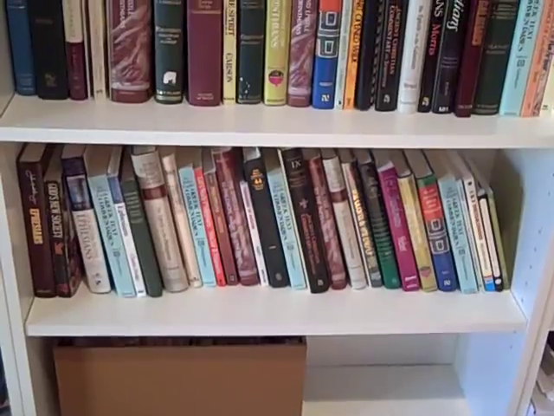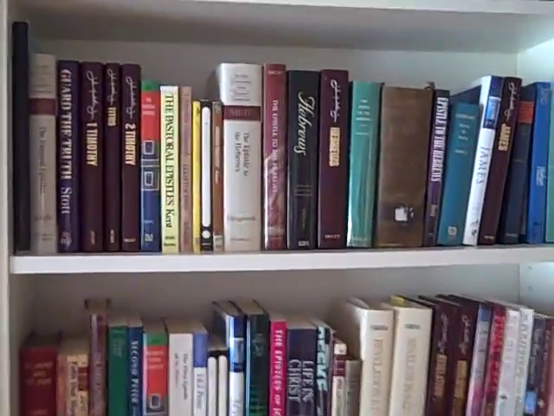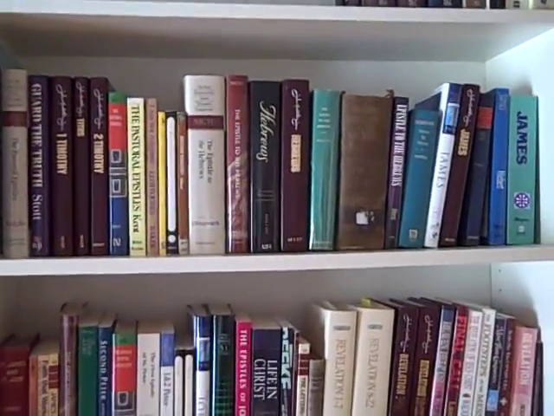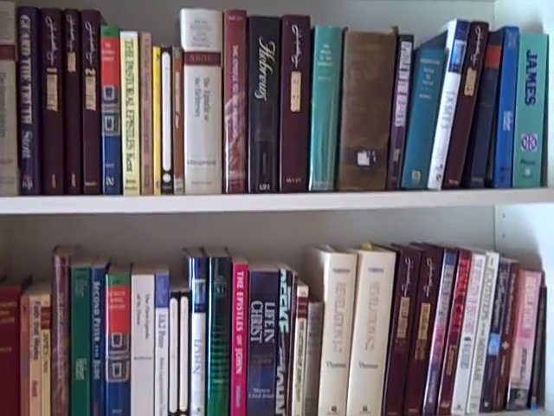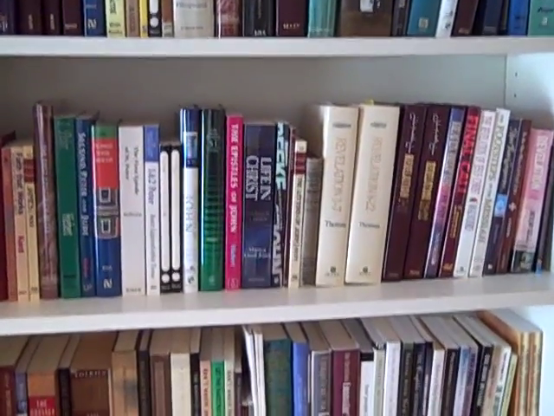I usually have about one exegetical commentary, one expositional commentary, and one devotional commentary on each book of the Bible, give or take. Easier to find good commentaries on the New Testament, especially devotional ones. And so there are my commentaries and the epistles.